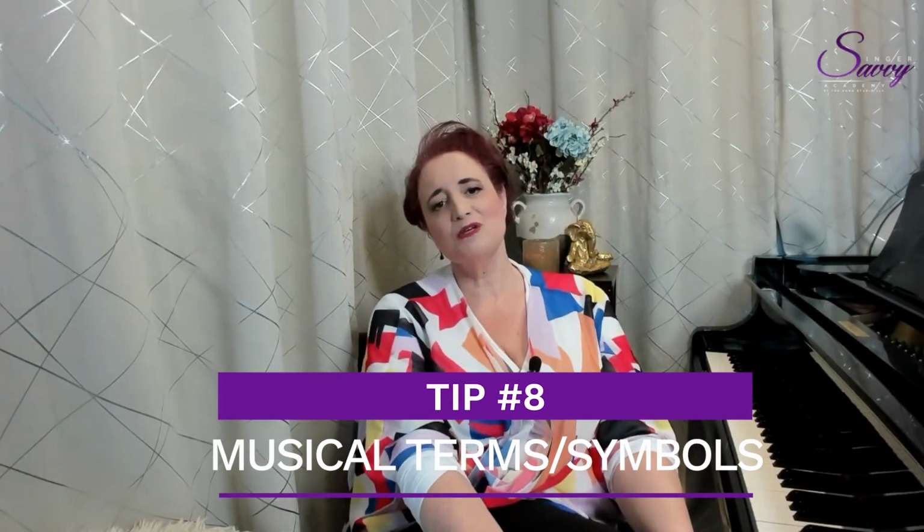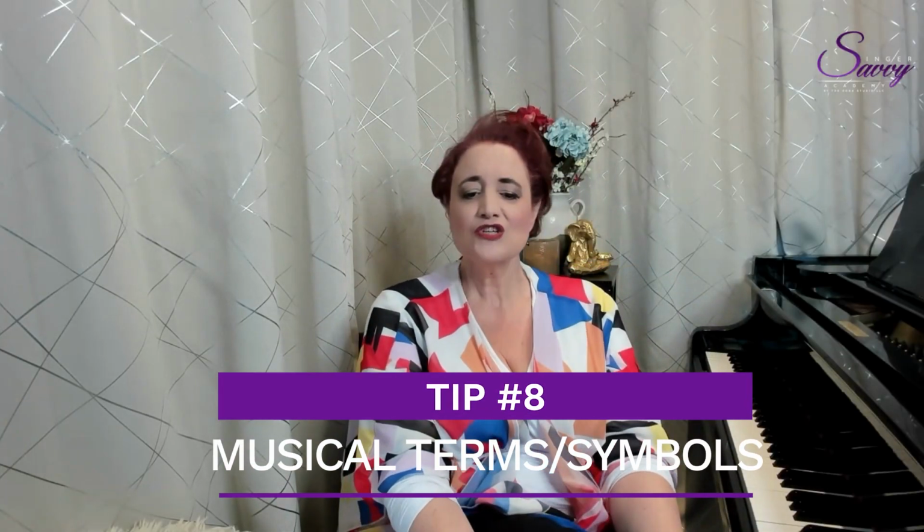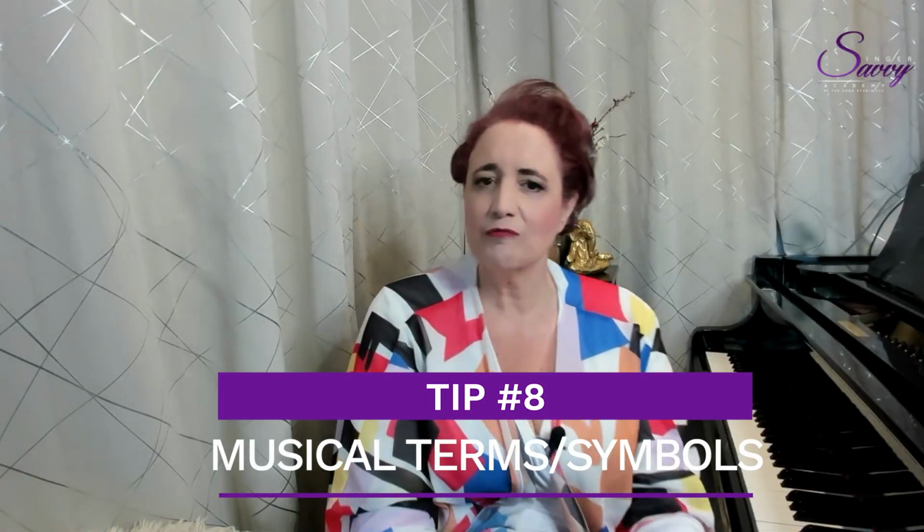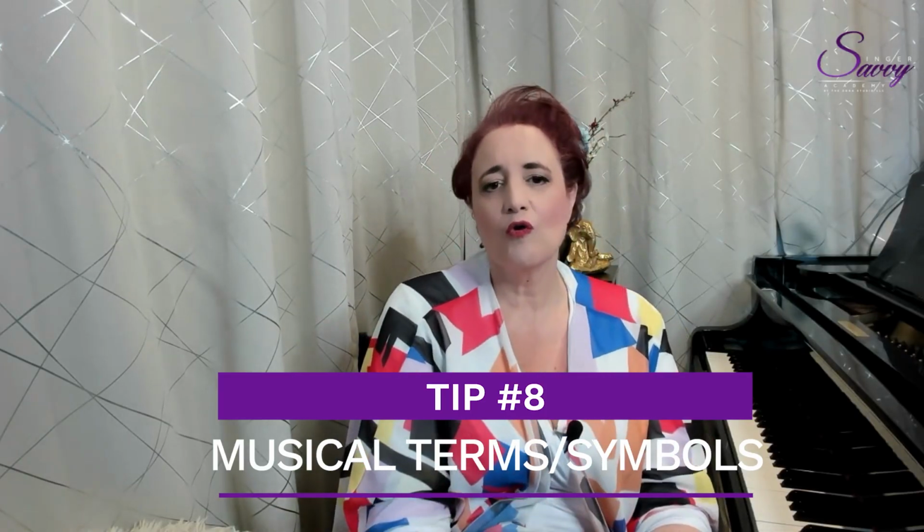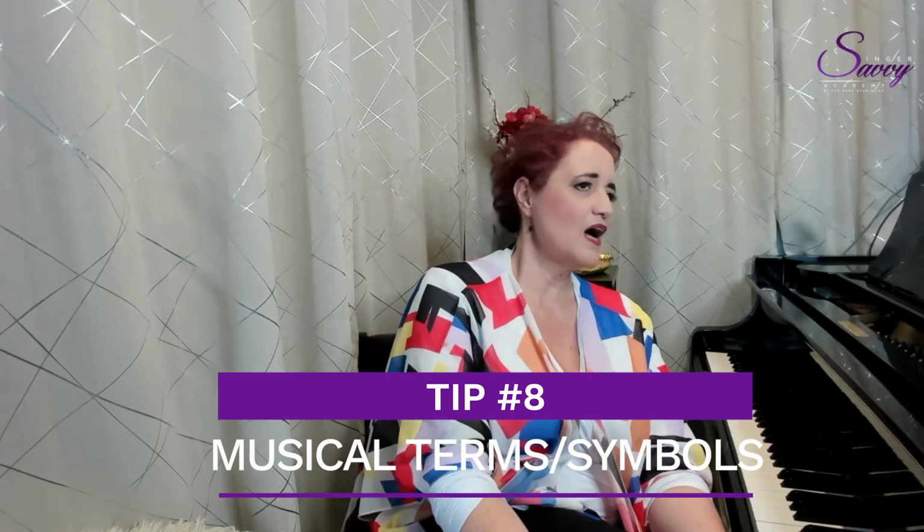Tip number 8 is you need to have a basic understanding and memorization of musical terms and symbols. Okay, so there are expressive markings like crescendo or staccato or con brio. And there are tempo markings like andante and allegro. And there are other articulation markings like legato and tenuto and marcato. You need to know what the most common markings and musical terms and symbols are.